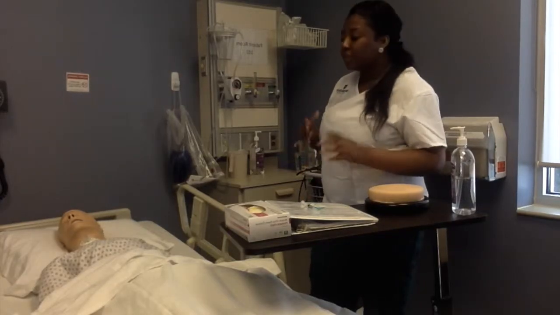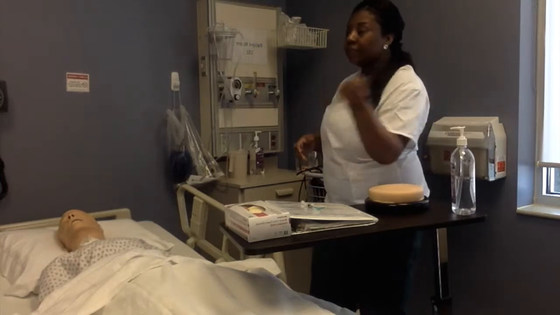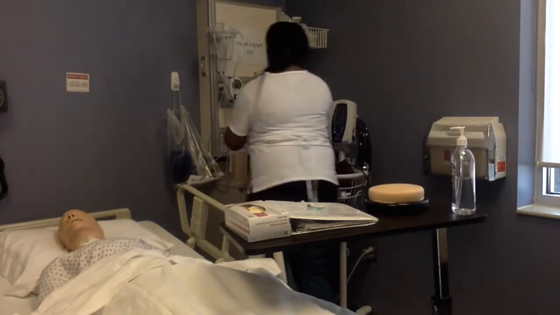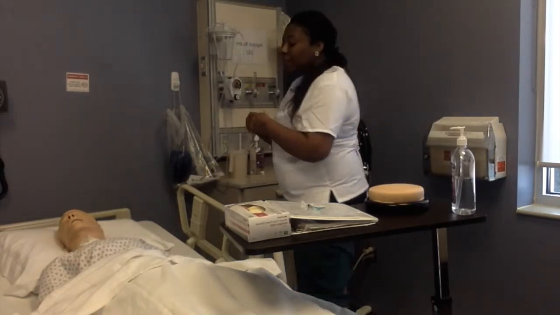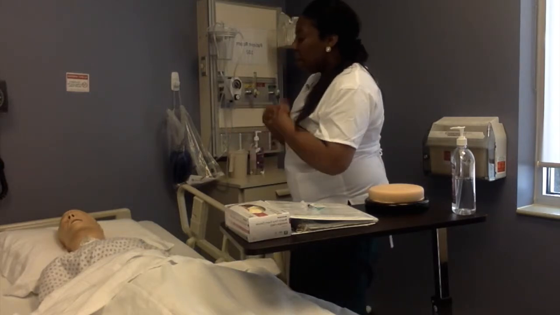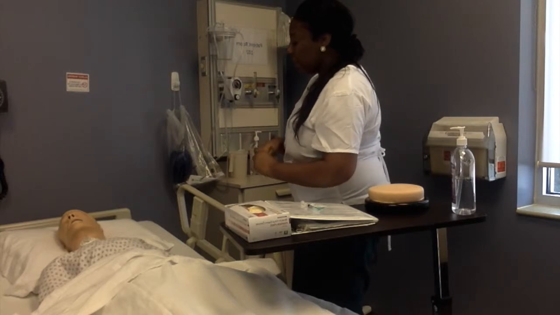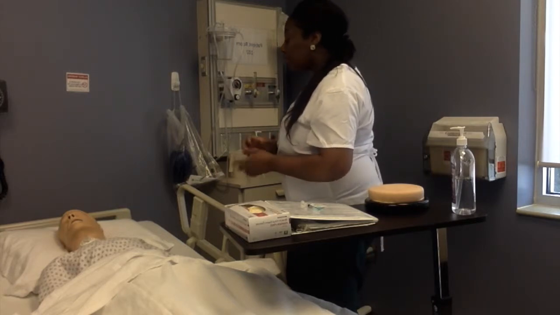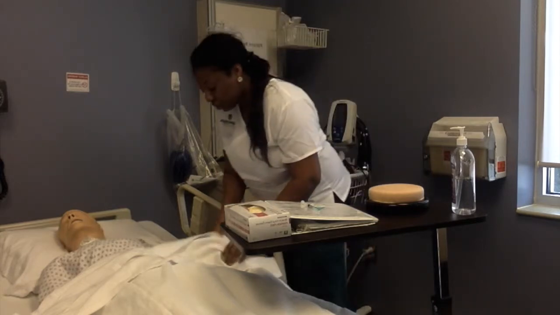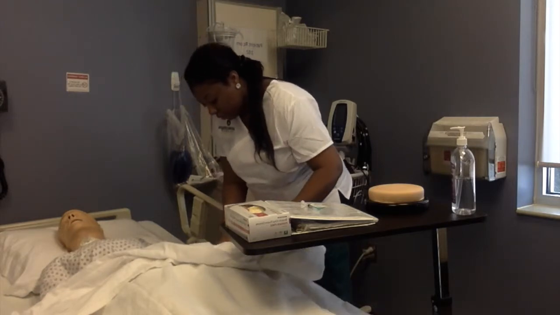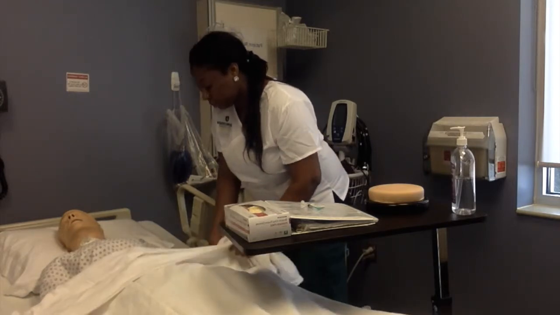Okay, upon entering the patient's room, I'm going to provide privacy. I'm going to perform my hand hygiene. Hi, I'm Angie. I'll be your student nurse for today. Can I get your first and last name and date of birth? Okay. Do you have any allergies that I should know? Okay. I'm just going to check your wristband. Okay. All right. Thank you.